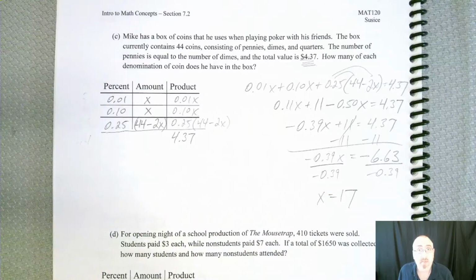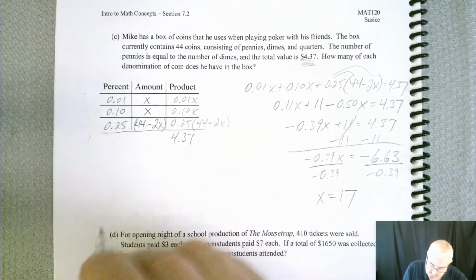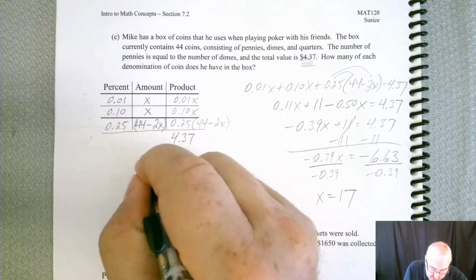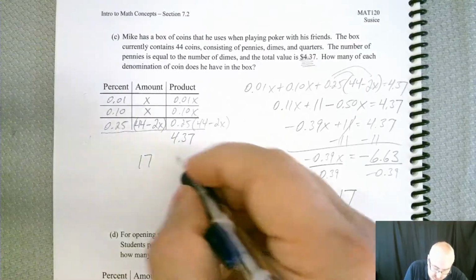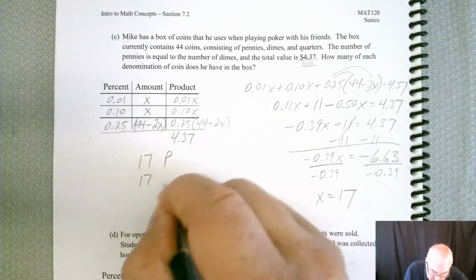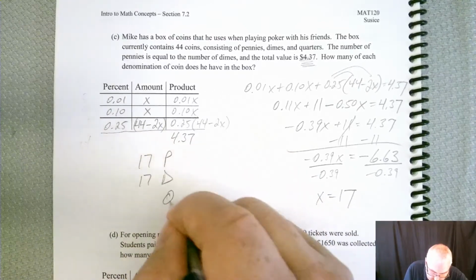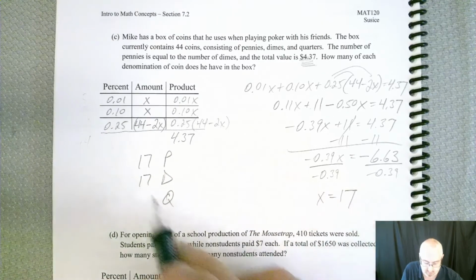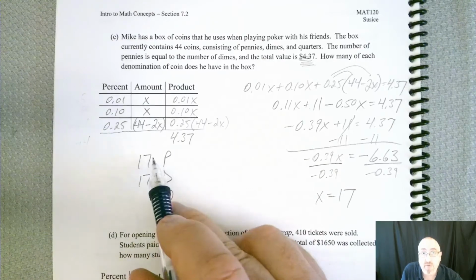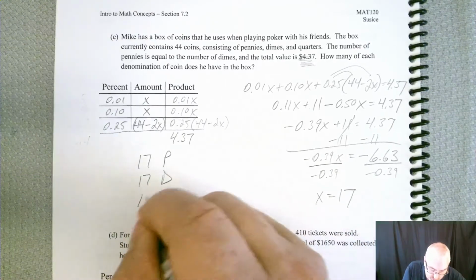All right, but don't forget, we got to write our final answer. So we got 17, and that was our pennies and our dimes. So 17 pennies, 17 dimes, and then so how many quarters? Remember, we have a total of 44. We've already used up 34, so that means there's 10 quarters left.